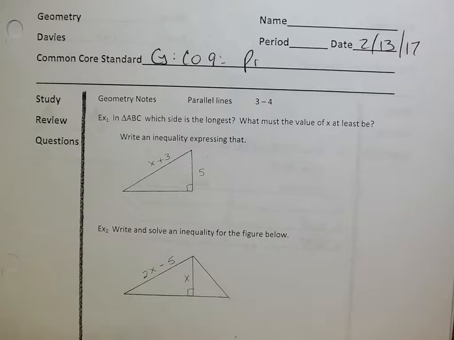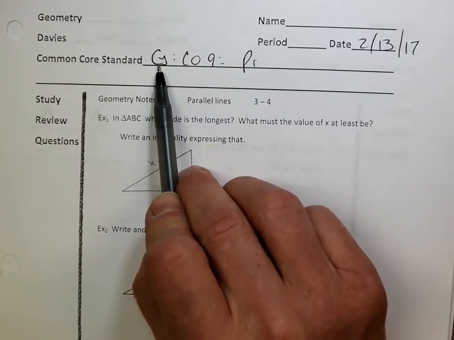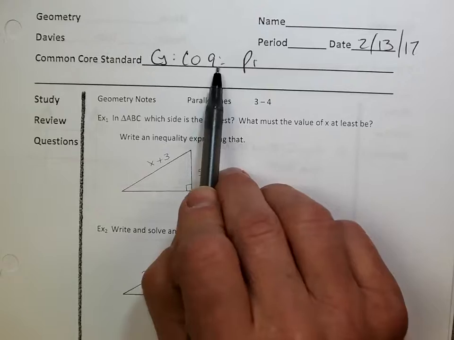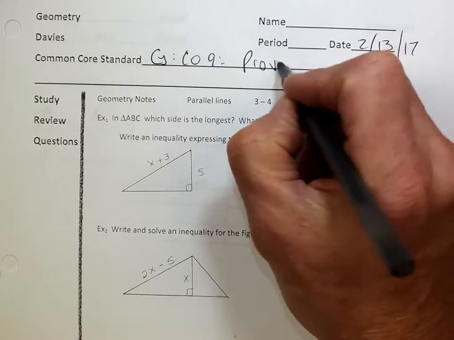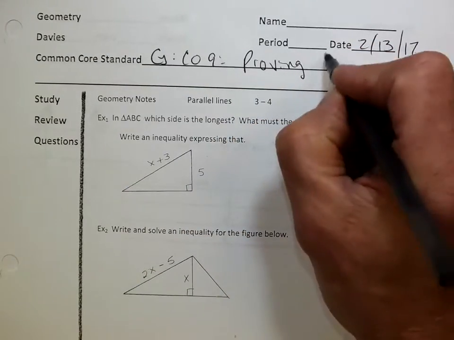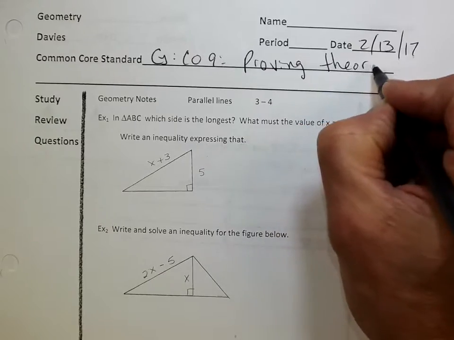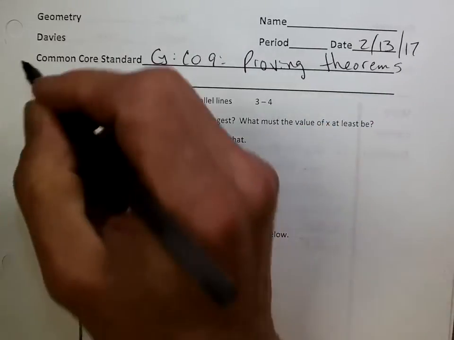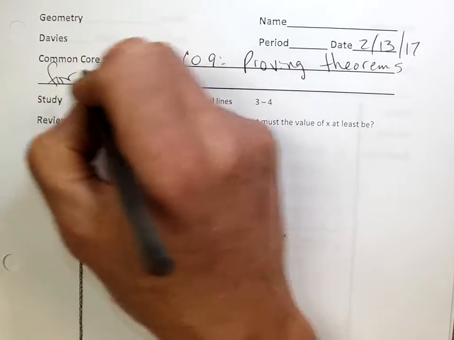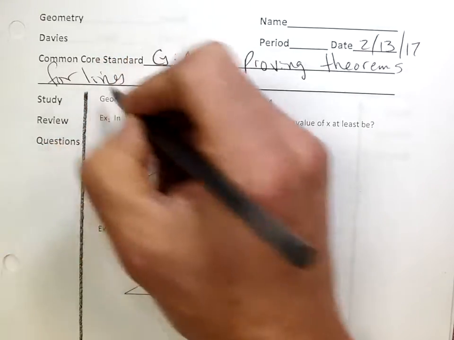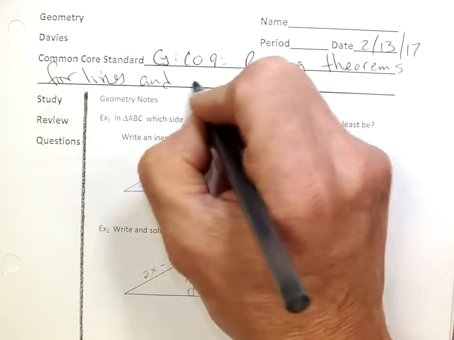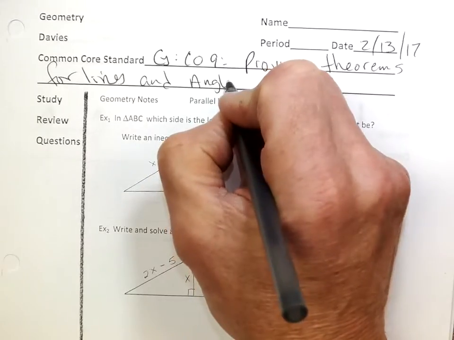So we'll start again. Common Core is G for geometry, CO for congruence, and it's number 9, proving theorems for lines and angles. Okay.